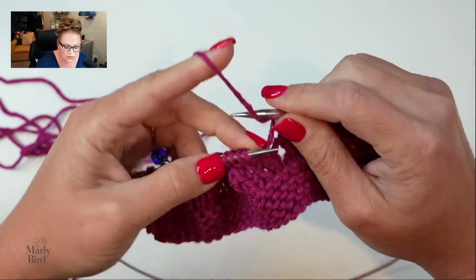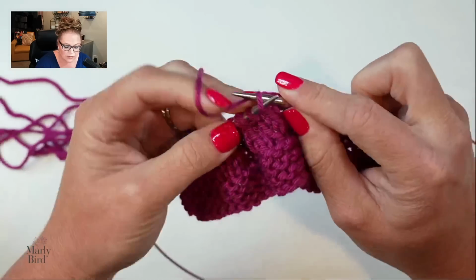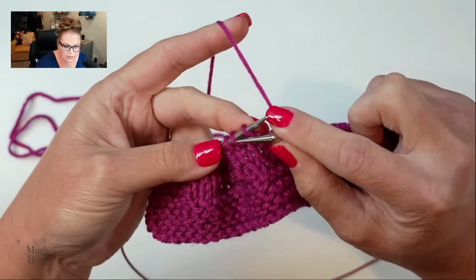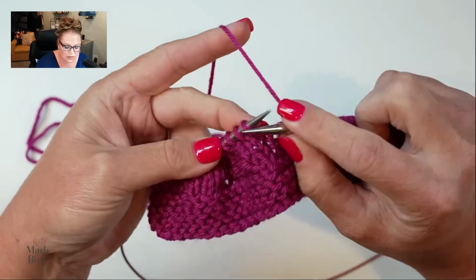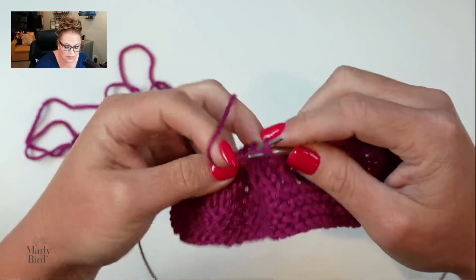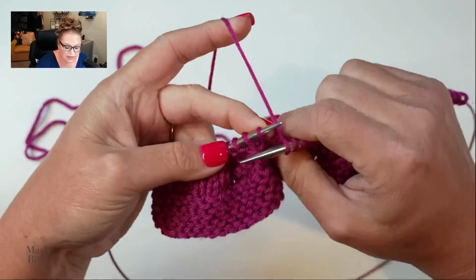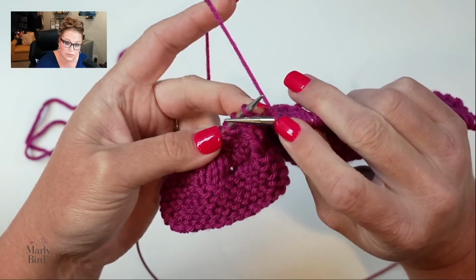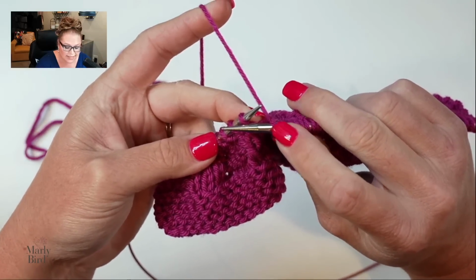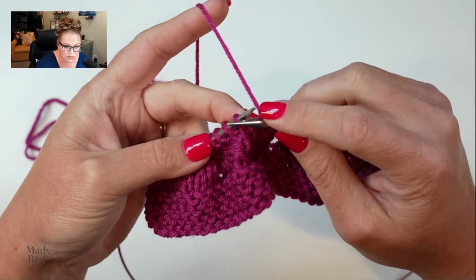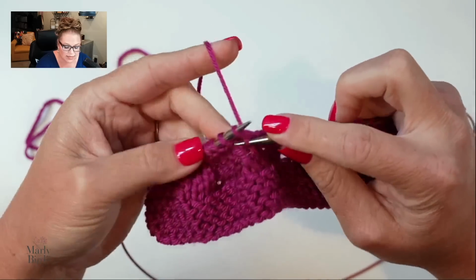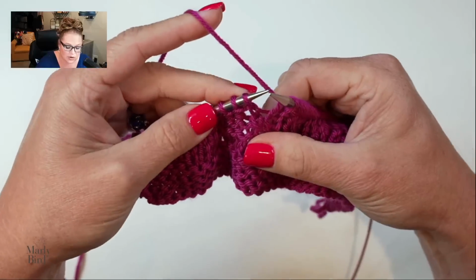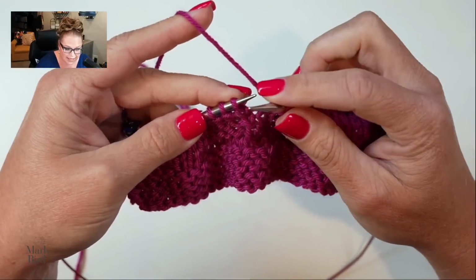Now we yarn over again, knit through the back leg, knit 1, purl 1. Remember to give that little tug. You're going to see it really pulls that slack off of that stitch, and it just makes it look really nice. So once you purl that, you will knit the next stitch. And now we're going to do a TKSP.